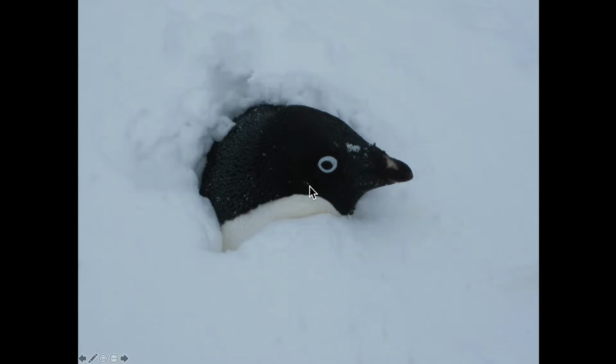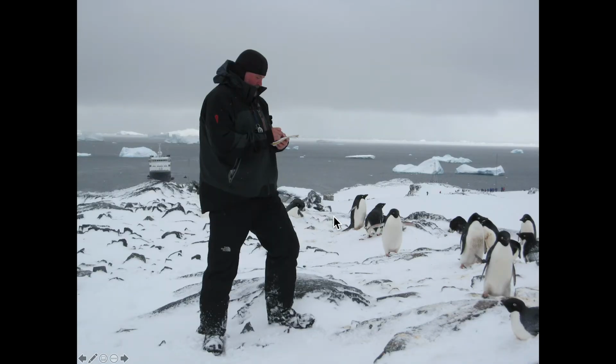This is after a snowstorm. They stay on the nest in spite of the weather. There's a couple eggs or chicks underneath this penguin at this time. This is John, one of our crew members, trying to keep warm. I almost stepped on his head. I didn't know he was there until I saw the snow move a little bit. And just taking a census of penguins.